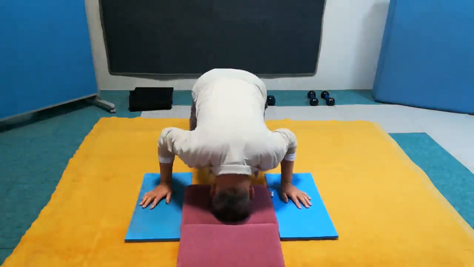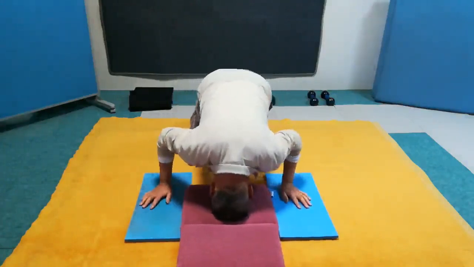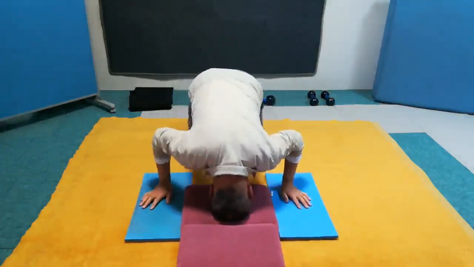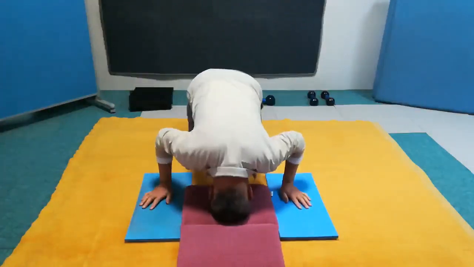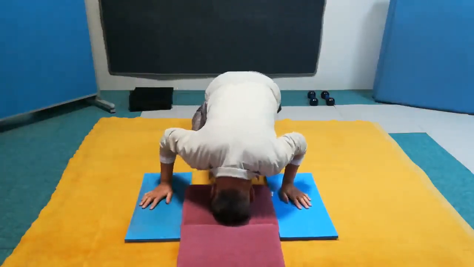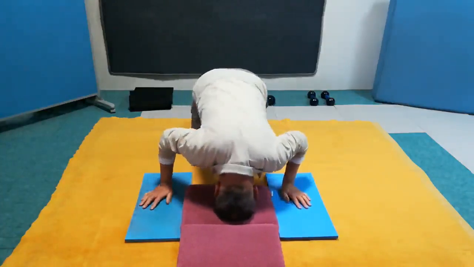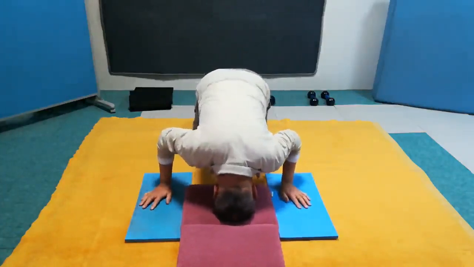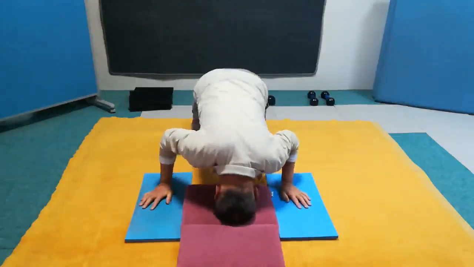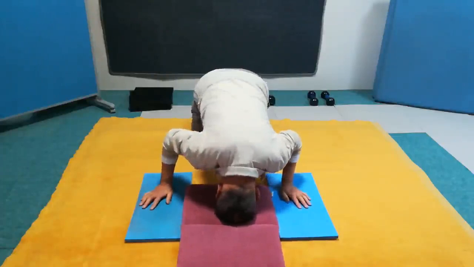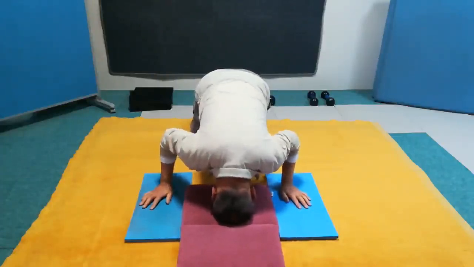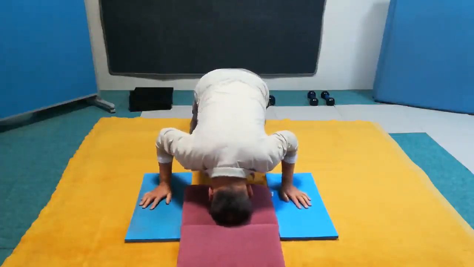Come back to the same position, hands and the top of the head on the floor. A few times move it like this. The shoulders and the ribs and the pelvis go together left and right. Now, this is a bit complicated. Move the shoulders and the pelvis together and the ribs go in the opposite direction. When the shoulders and the pelvis go to the left, the ribs go to the right. And when the shoulders and the pelvis go to the right, the ribs go to the left.